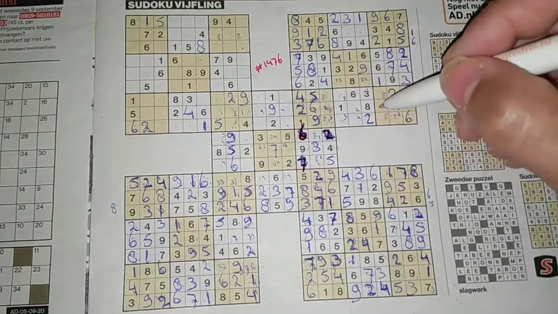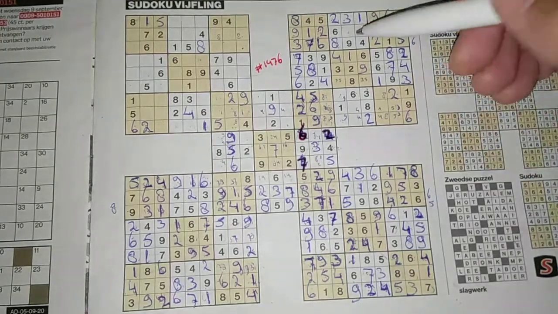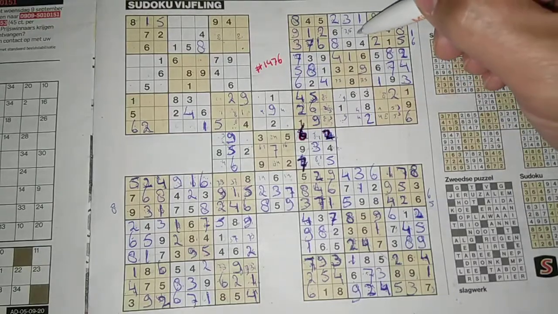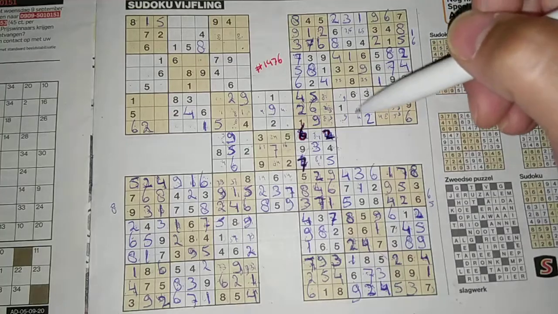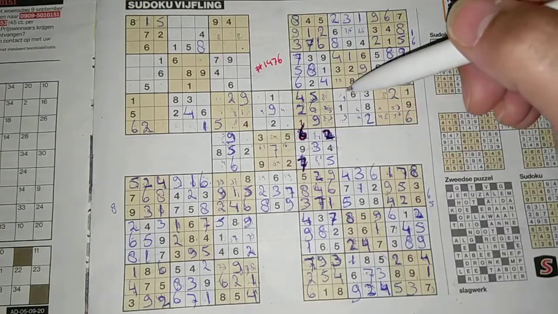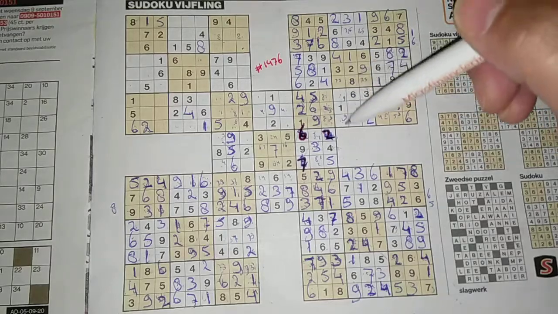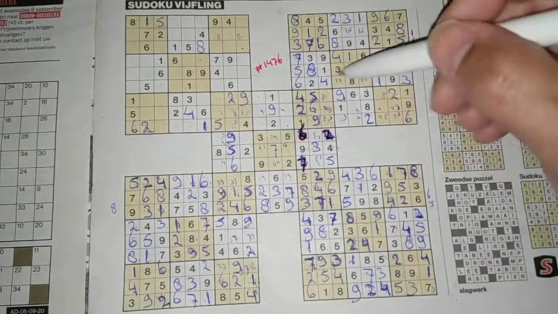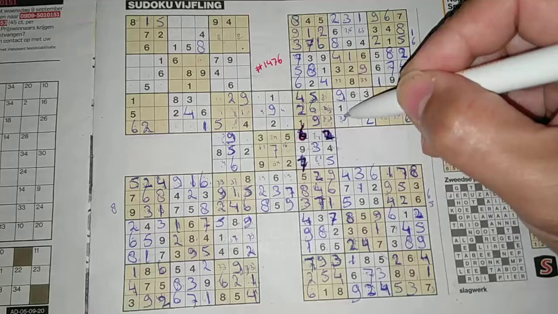We see here 4, so 4 goes in these 2 boxes. These 2 boxes, 7 and a 5, 7 and a 5. 4, 7 and a 5. The 9, we have a 9 now, so no 9 there. 9 should be here. 7 and 5 are missing. This is 5.